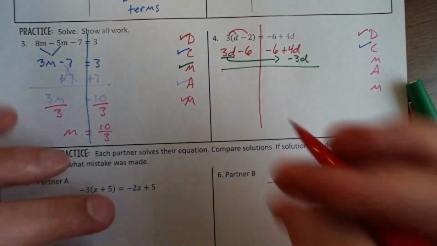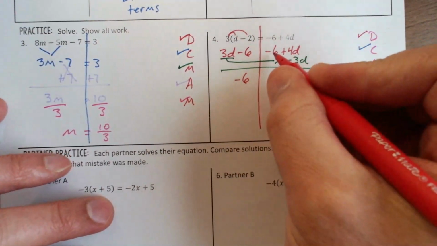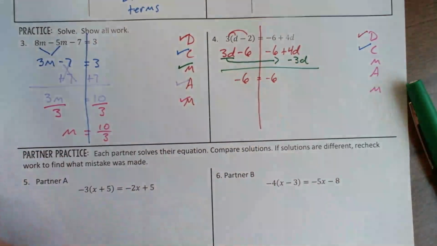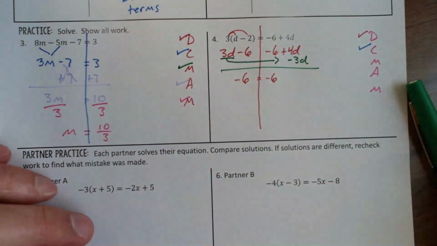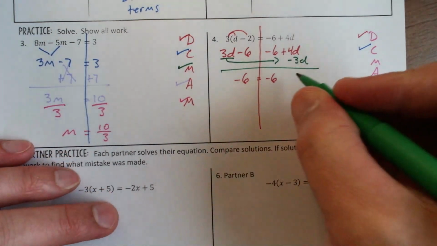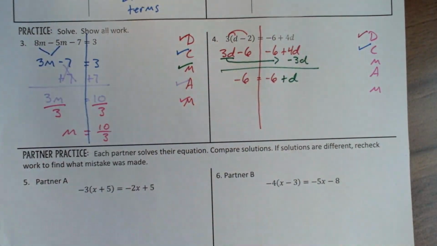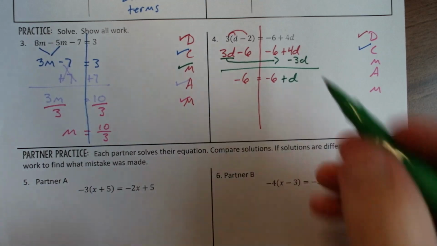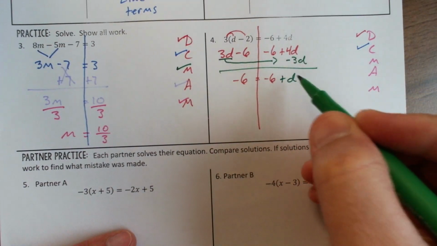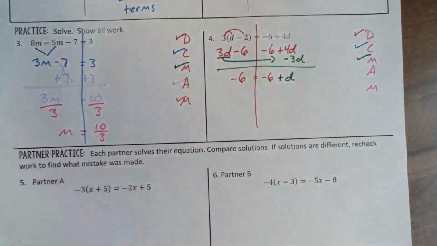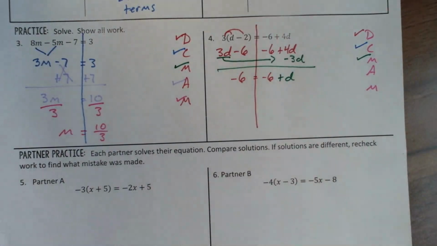It comes down. Nothing happens to this negative 6. It comes down. 4d's minus 3d's is 1, so you can either write plus d or just 1d. I always want to move the smaller variable because that will keep this positive and make things easier later on. All right, that step is done.